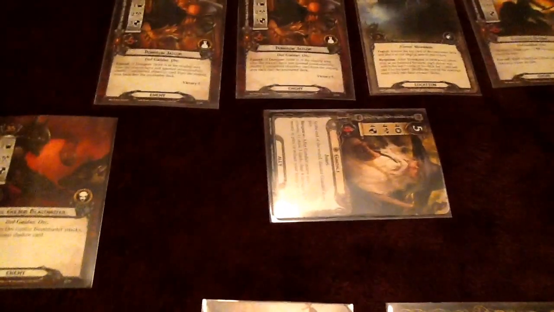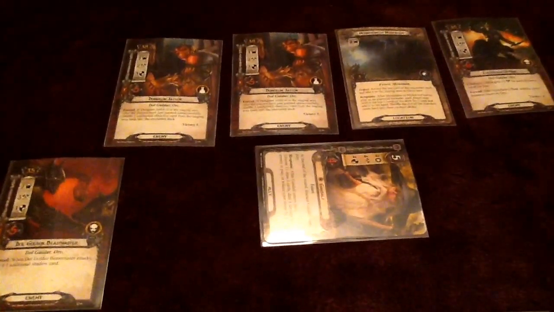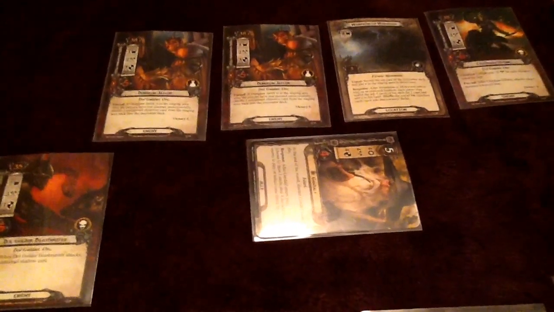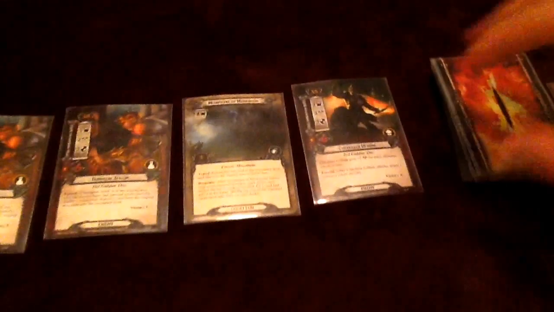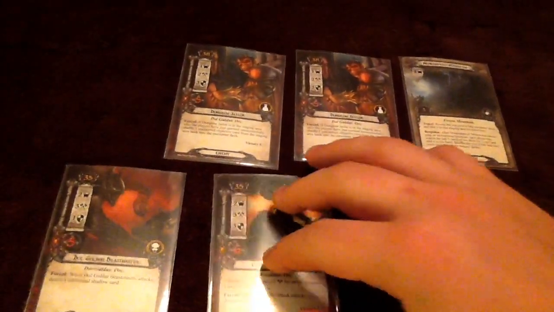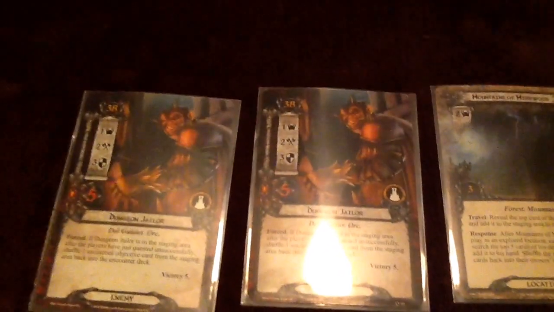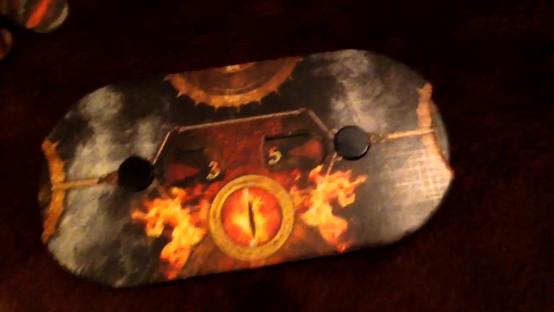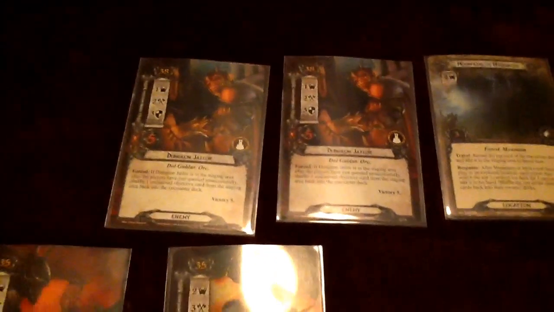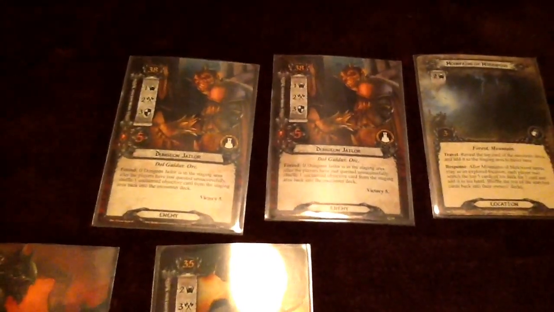Now if it was a 2-player game, the second player would then do the same engagement check. If it's a 1-player game, I'm going to move Gandalf out of the way here. Then I'll take the next one that's coming down. And you can see they have 38, the Dungeon Jailer does. And 38 is definitely more than 35, so they stay right where they are in the staging area.